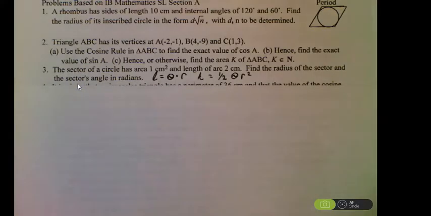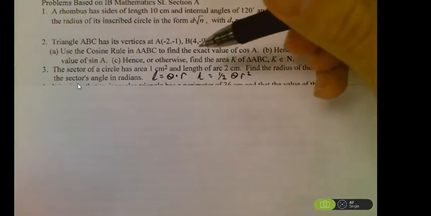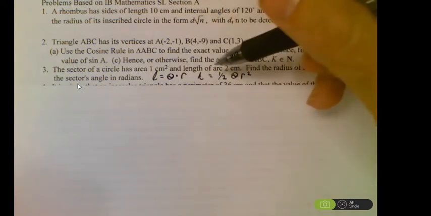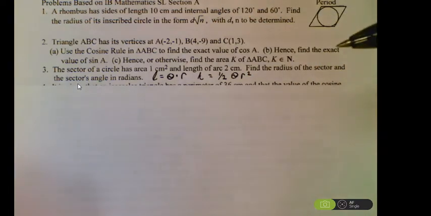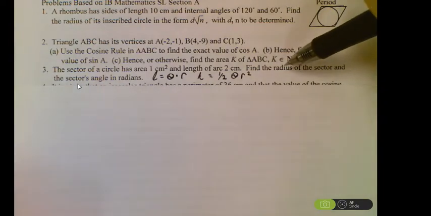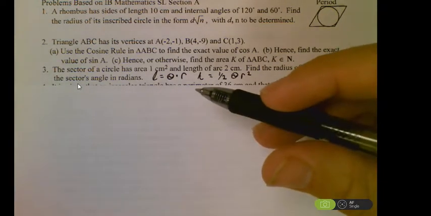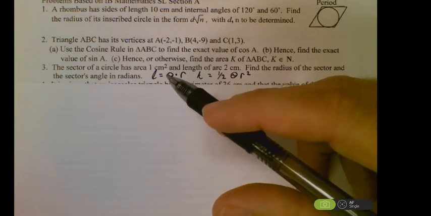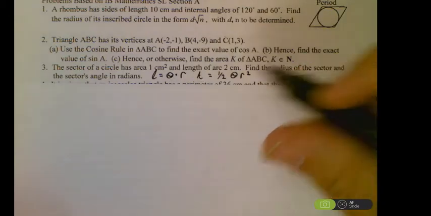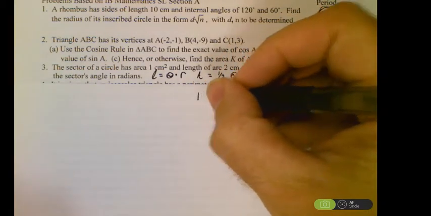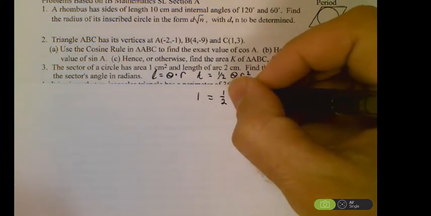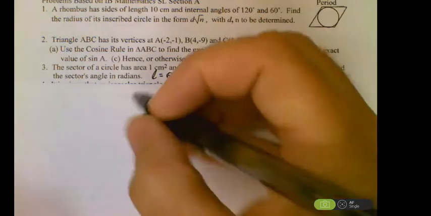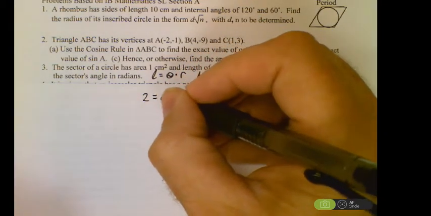All right, so we got those two formulas now. So we're given a couple things here. We're given an area of 1, and we also know the length of the arc is 2, and we're just finding the radius and the angle. So based on what we know so far, let's just plug in our information. So we know the area was 1, so I can plug in a 1 right there. So one of my equations, I got 1 equals my 1/2 theta r squared. And then on the other one, we were told the length is 2, so I also know that 2 equals that.